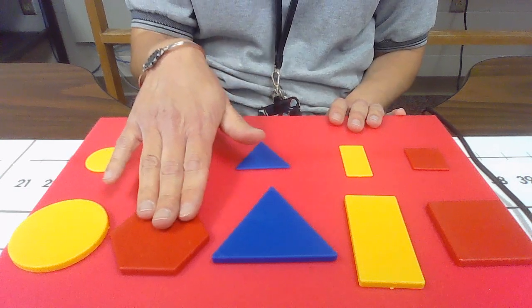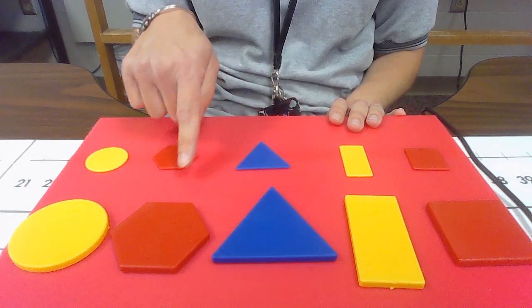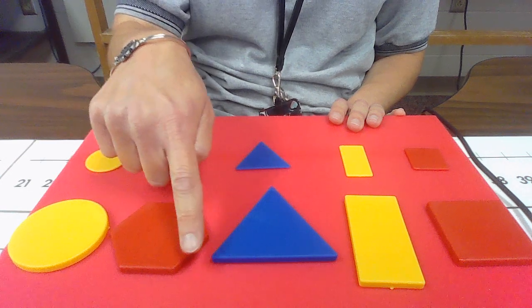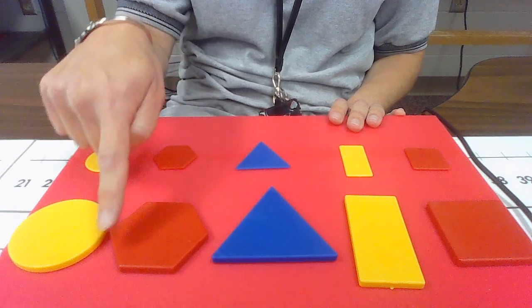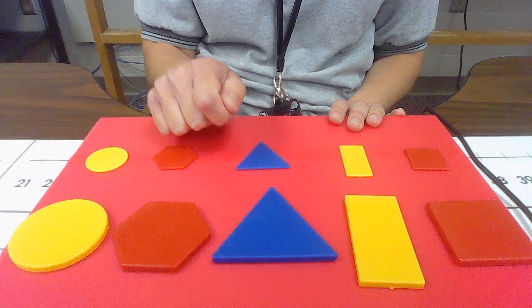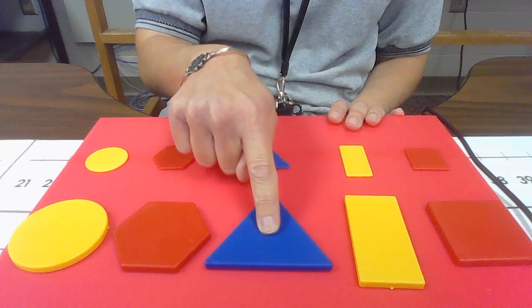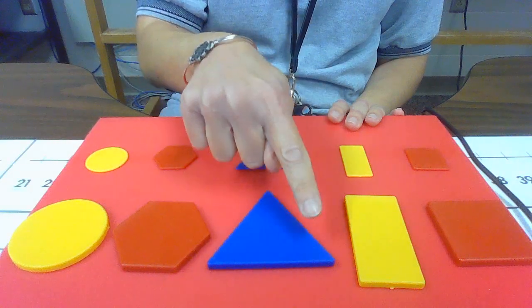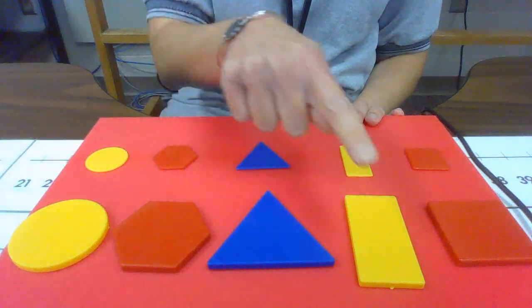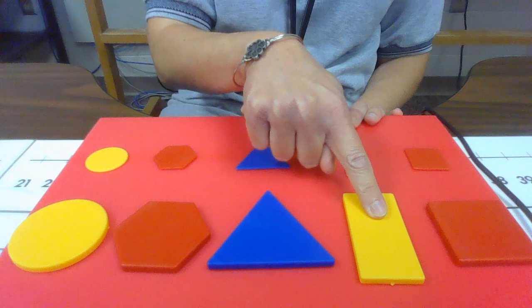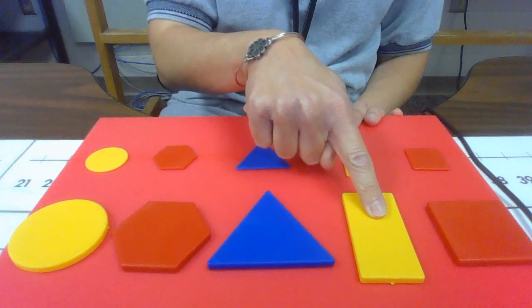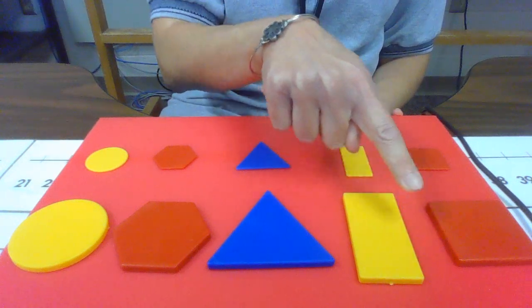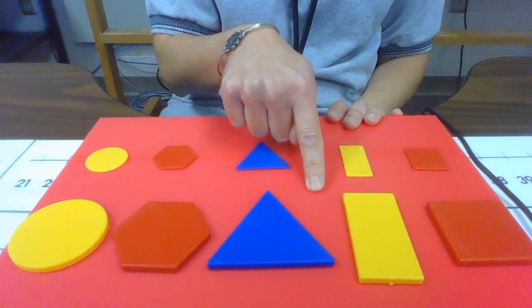Then we're going to go into this shape. He is a hexagon. Hexagons have 6 sides. 1, 2, 3, 4, 5, 6. The next one is a triangle. Triangles have 3 sides. 1, 2, 3. This one is a rectangle. Rectangles have 4 sides. 1, 2, 3, 4.